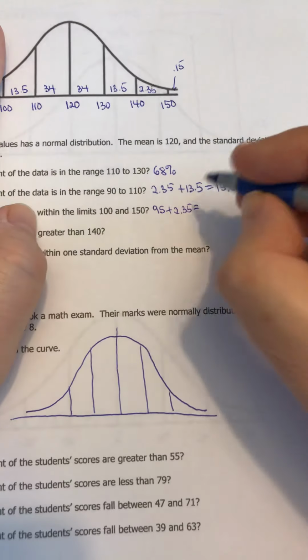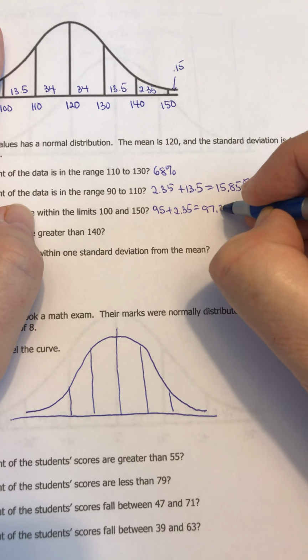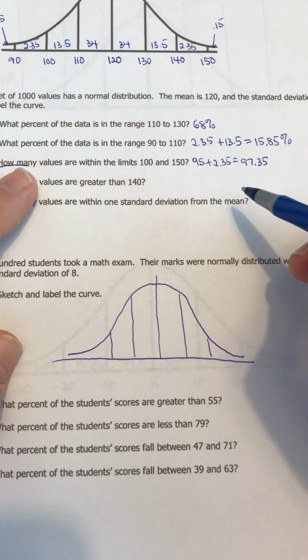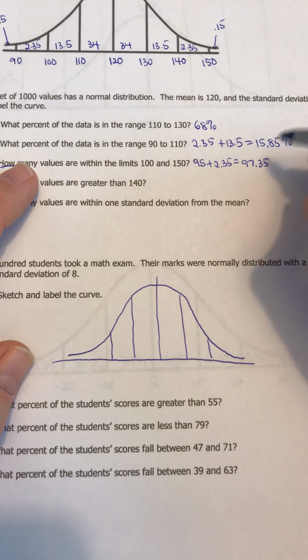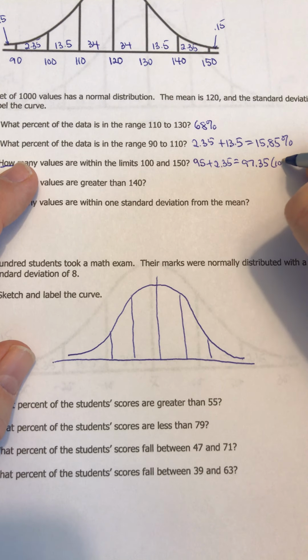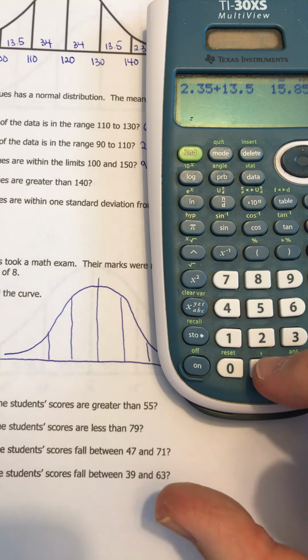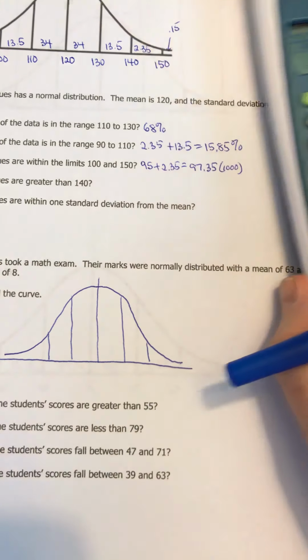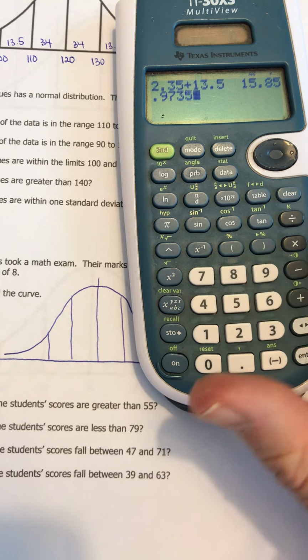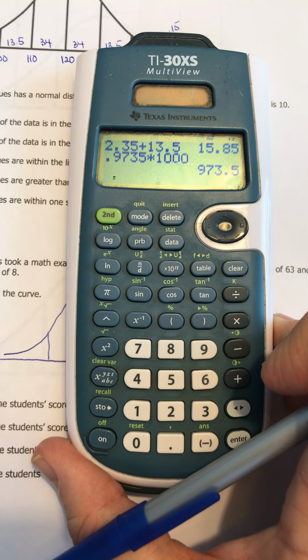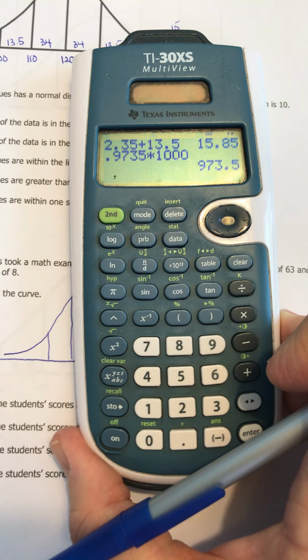Which would be 97.35. Now, if this said what percent, I'm done, but it says how many. So now I take that number and multiply by 1,000. But now remember, the percent, I need to change it to a decimal. 0.9735 times 1,000 would be 973.5.